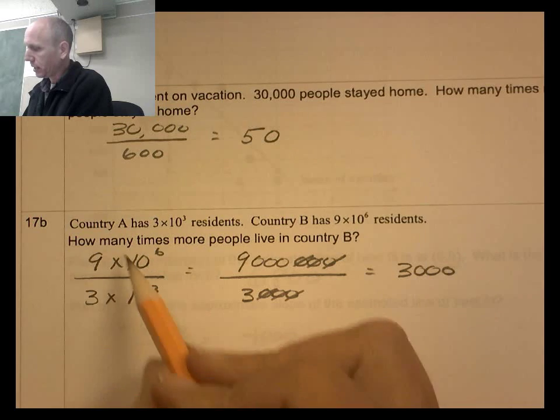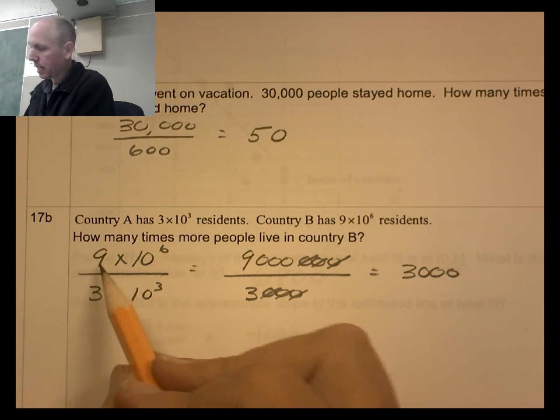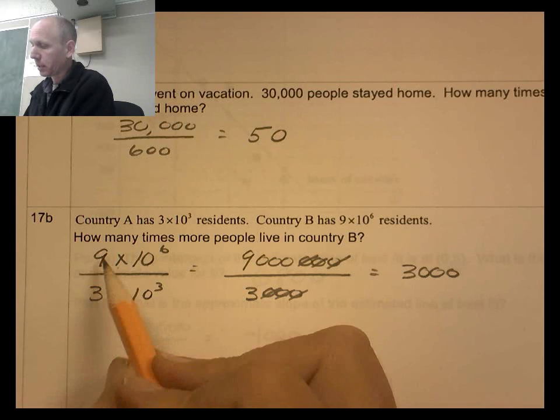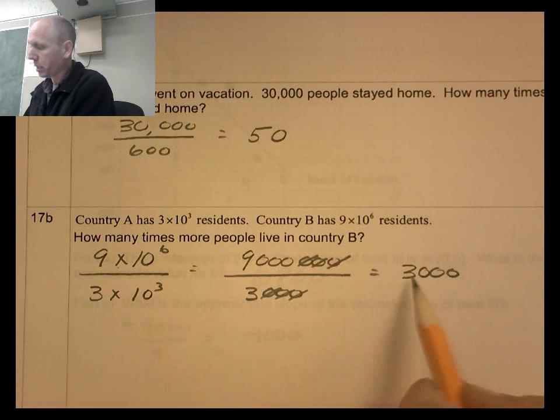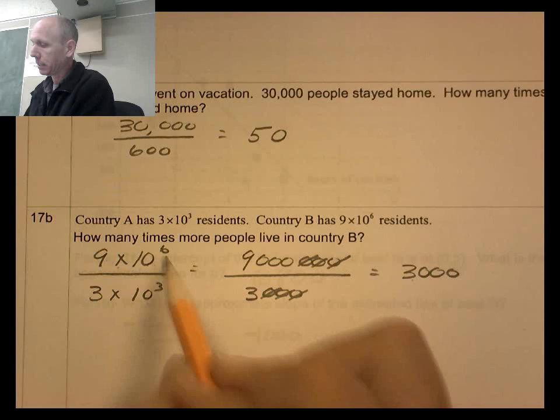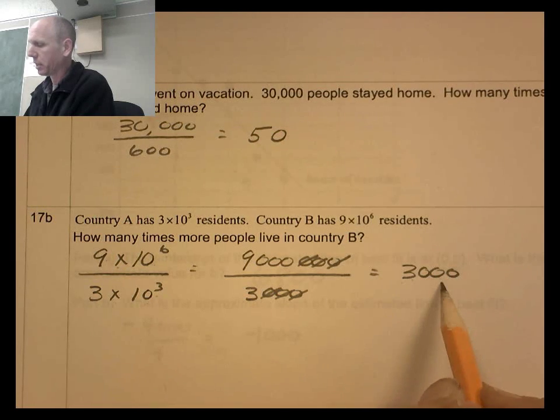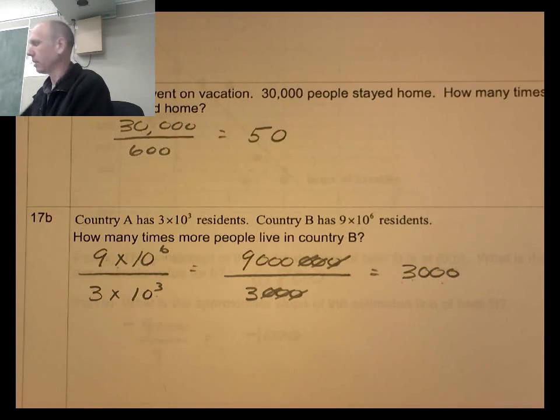Next one, 30,000 people stayed home, 600 went on vacation, so 50 times more stayed home. Same idea here, but now with exponents: 9 times 10 to the 6th divided by 3 times 10 to the 3rd. 9 divided by 3 is 3. 10 to the 6th divided by 10 to the 3rd is 10 to the 3rd, which is 1,000, so 3,000. You can also expand it and cancel out the zeros.